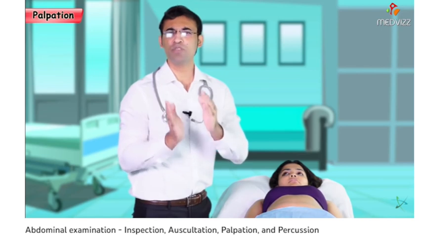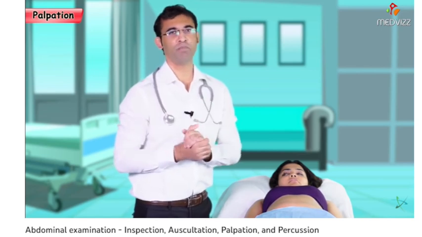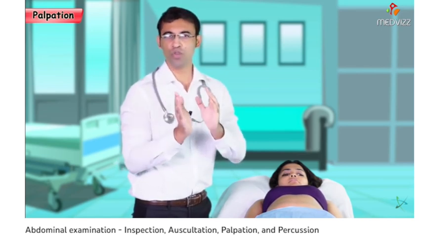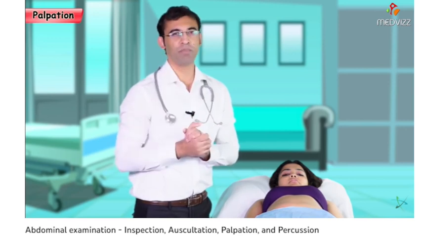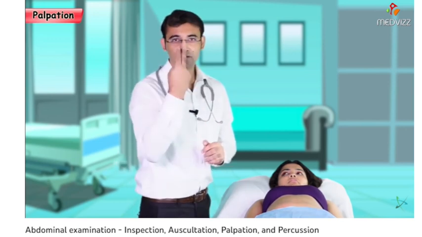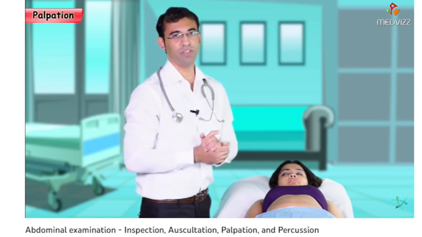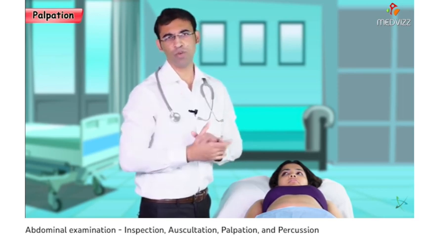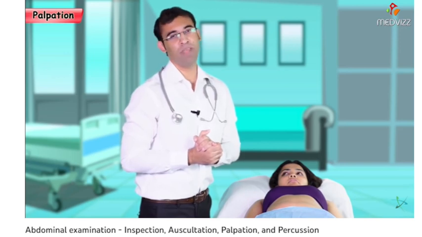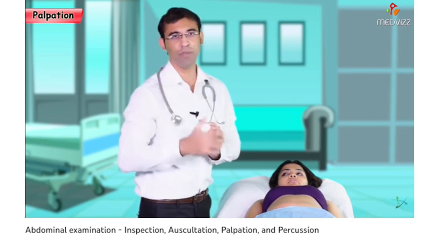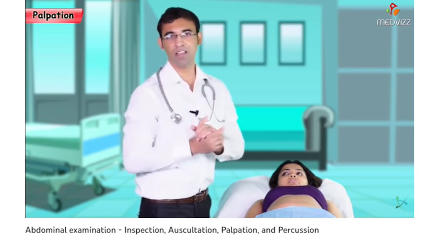So what is the need of superficial palpation and deep palpation? Of course, we want to check for any superficial lump or mass. I have to watch the face of the patient. If there is any pathology or any tenderness, the patient will feel pain, and just by watching the face of the patient, I can assess the condition.